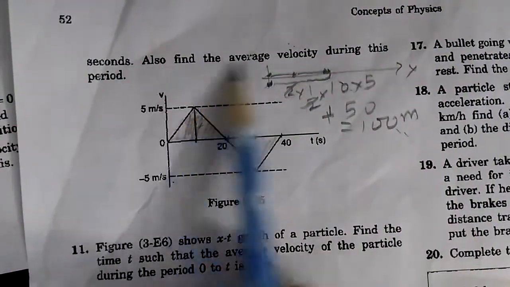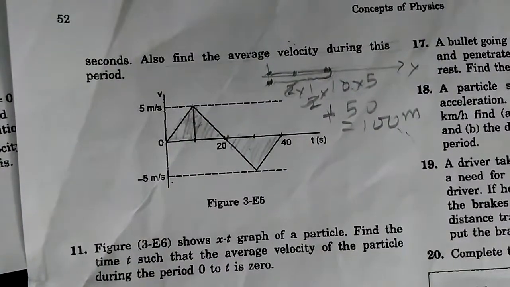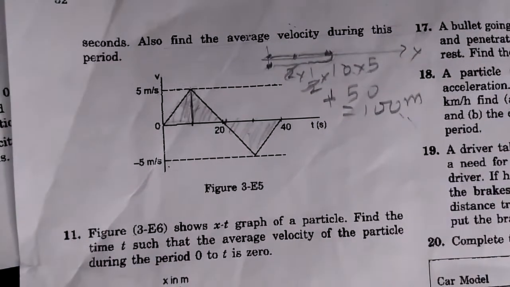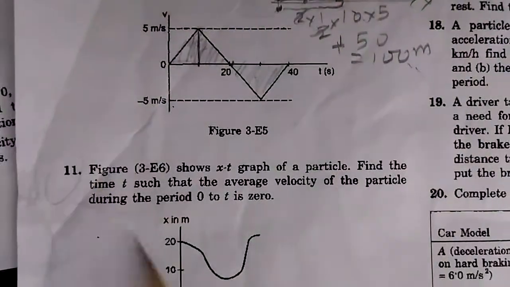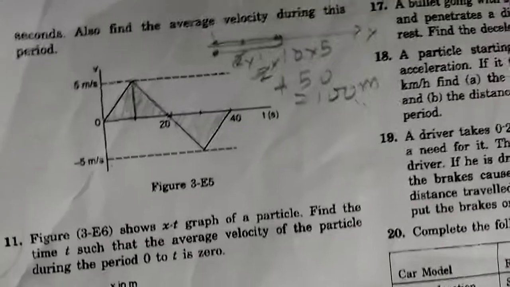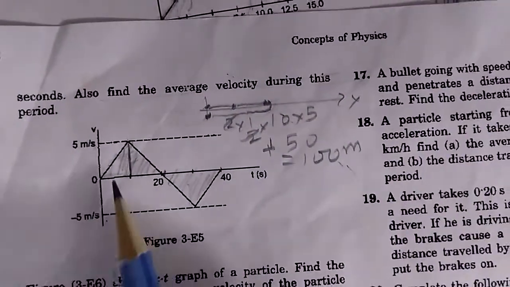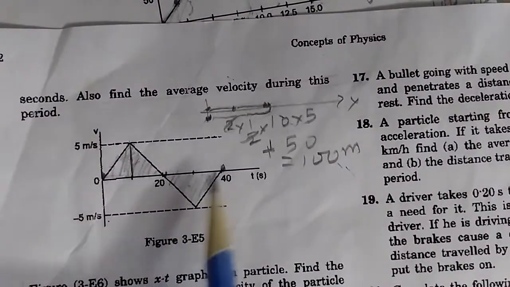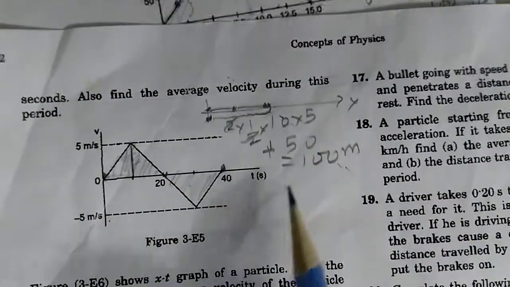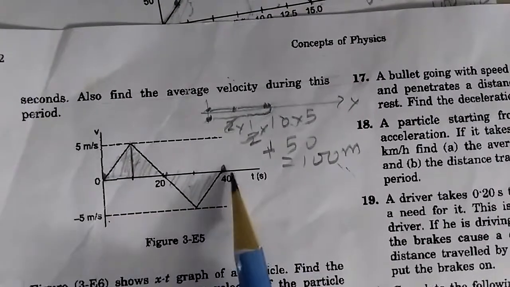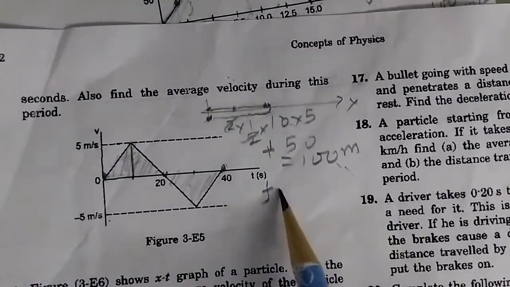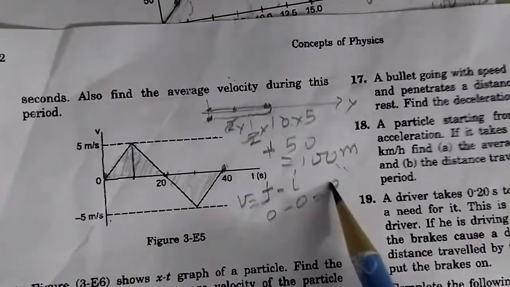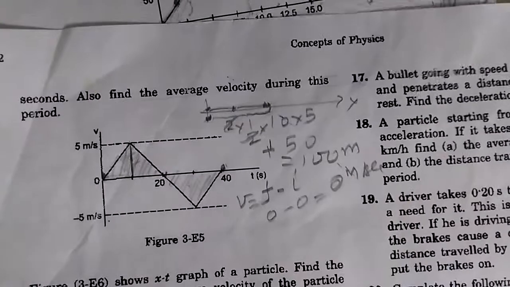Now what is the average velocity? To find the average velocity, you can do some averaging, but take a look at the answer to the next question, number 11, where in the end I have explained that the average velocity is nothing but the final velocity minus the initial velocity divided by the time. So the initial velocity is 0 and the final velocity is 0, so final velocity minus initial velocity is 0 minus 0, or 0 meters per second.